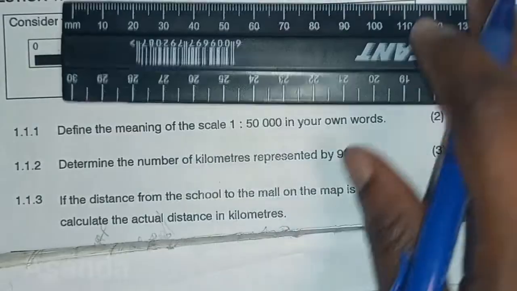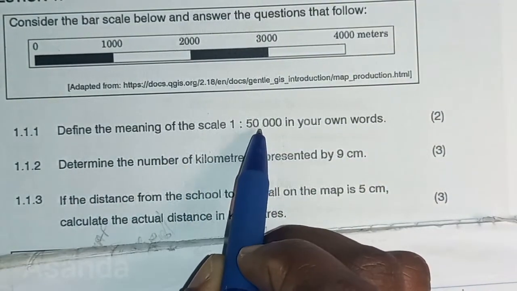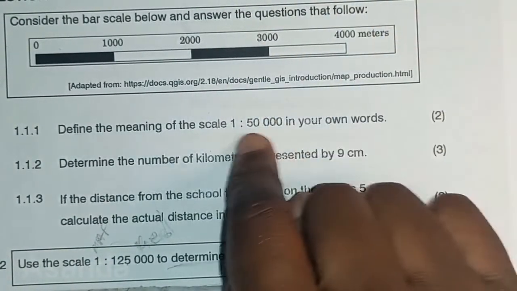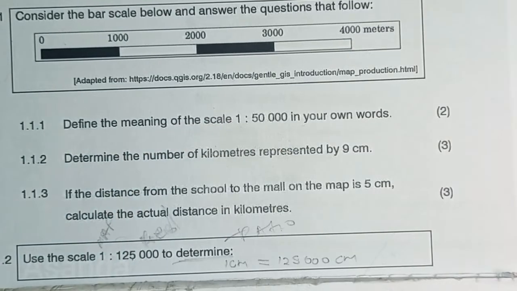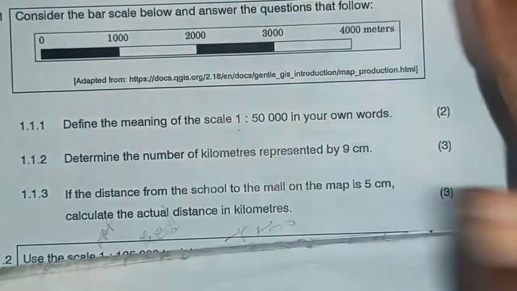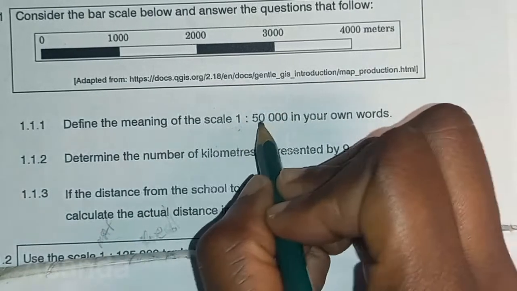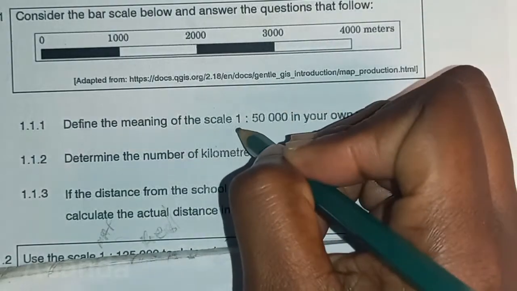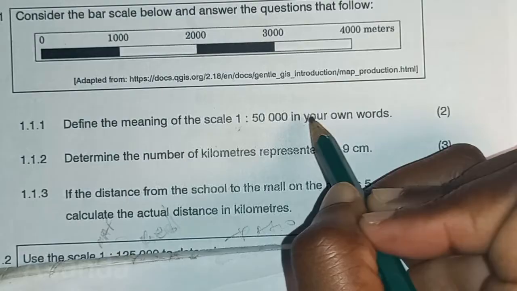Okay, now let's go through the questions. Define the meaning of the scale 1 is to 50,000 in your own words. This one is a ratio scale. So let's say define the scale. This one says 1 centimeter on the map represents 50,000 centimeters on the real ground. Now 1 millimeter on the map represents 50,000 millimeters on the real ground.